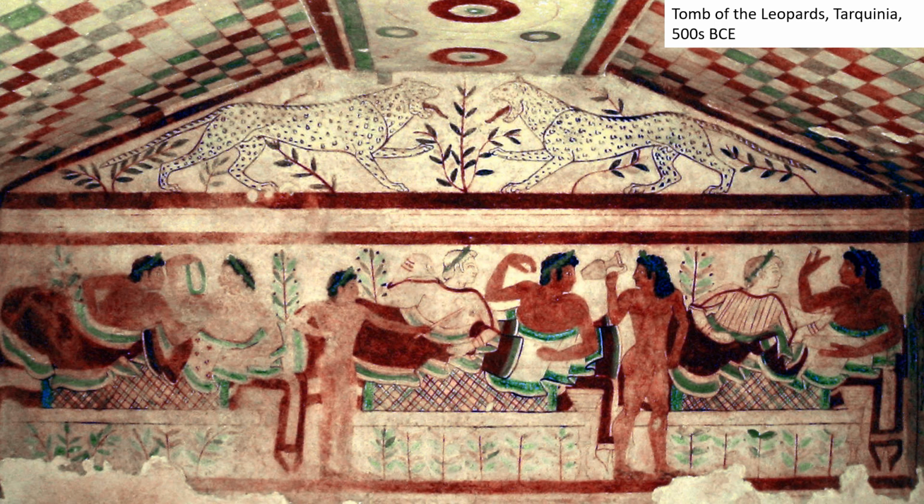Interesting observations we can make about Etruscan paintings is that they're very similar in style to Greek paintings from the same period. Like a lot of Greek paintings, they portray men with darker skin, although sometimes men are portrayed with lighter skin as well. So there's some difference between Greek and Etruscan paintings, but a lot of the scenes are very similar to scenes from Greek paintings at the same time.